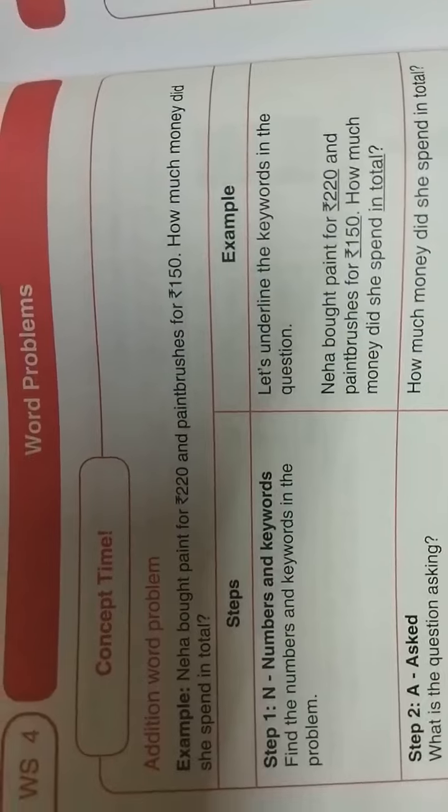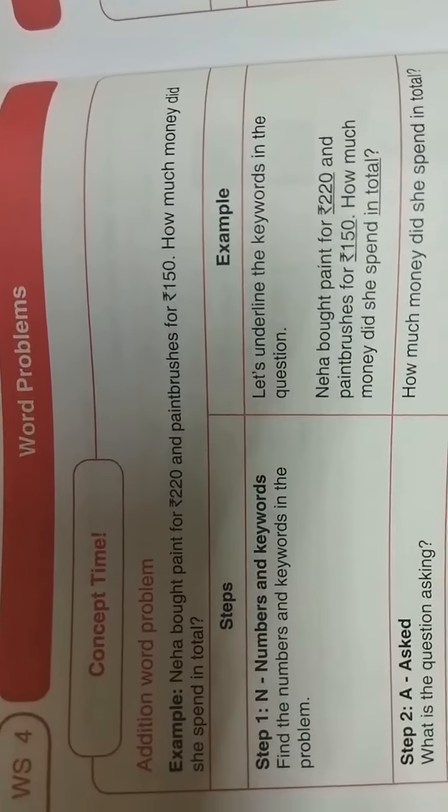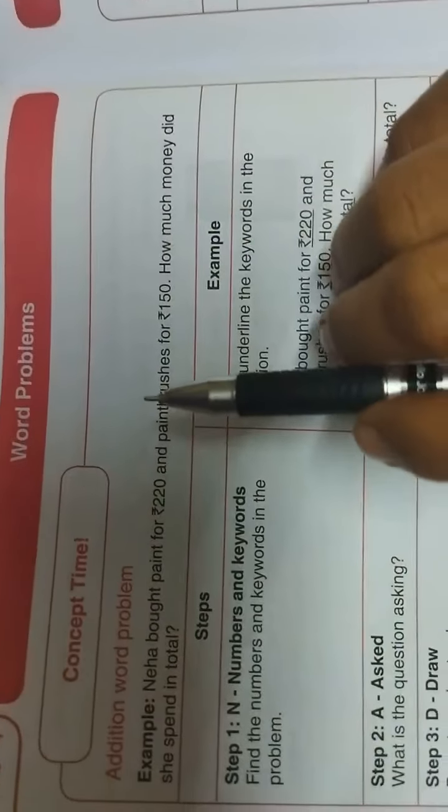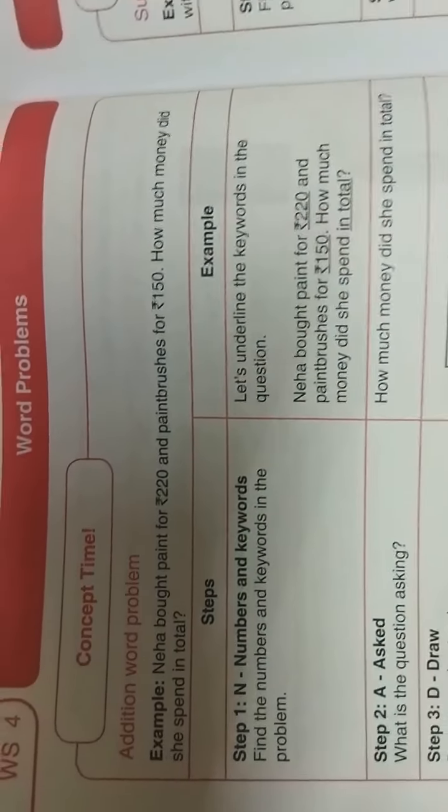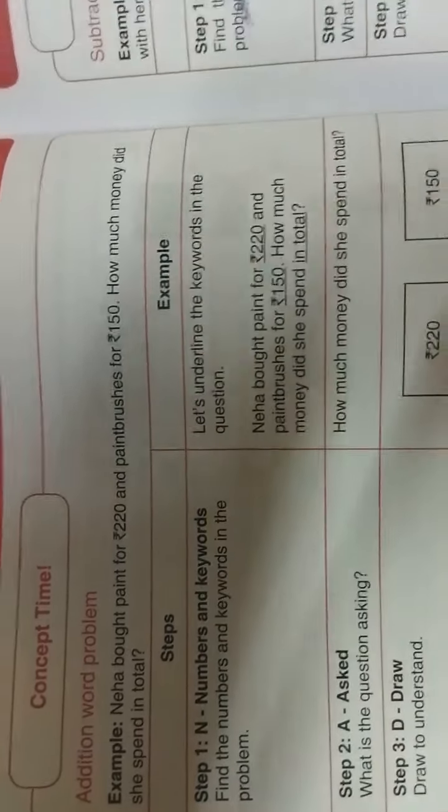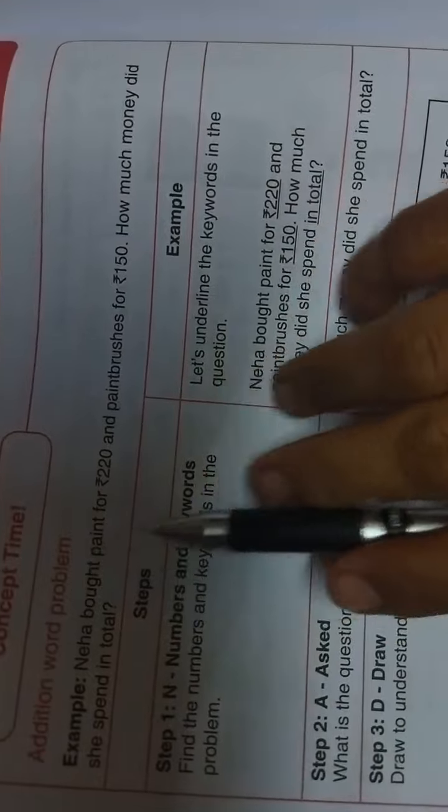Today we'll start worksheet number 4, unit number 7. In that worksheet, word problems are there. How we'll find the answers to the word problems, I'll show you here. Students, addition word problems are there.